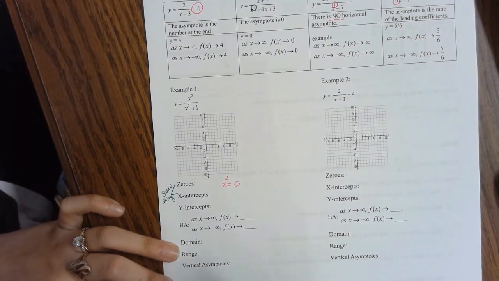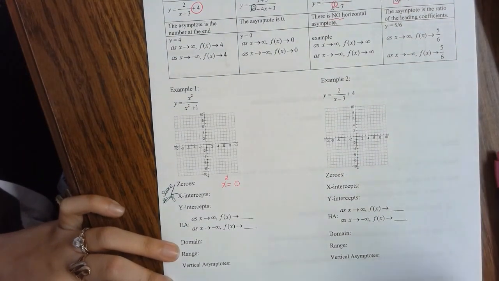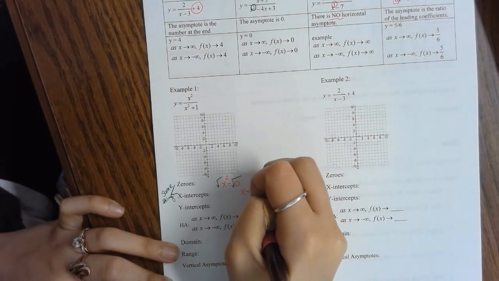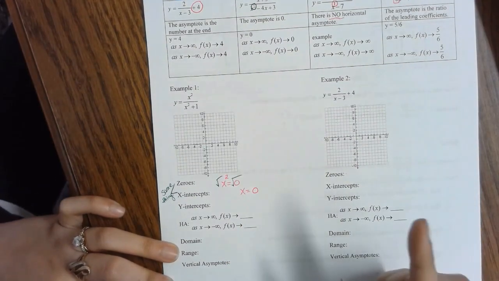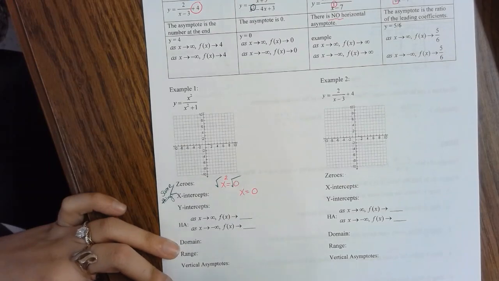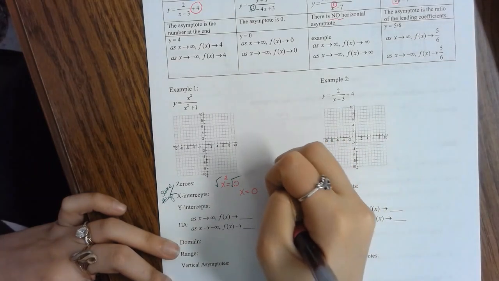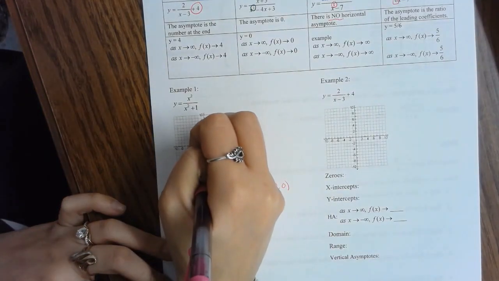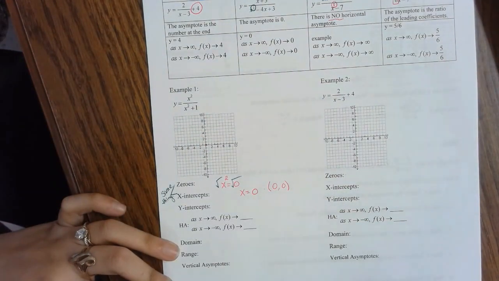Now I need to solve. I'm going to undo a square with a square root, and the square root of 0 is just 0, and there's no such thing as a negative 0. So we actually have an x-intercept in this case. That's 0, 0. I'm going to mark that down. Next up, the y-intercept.